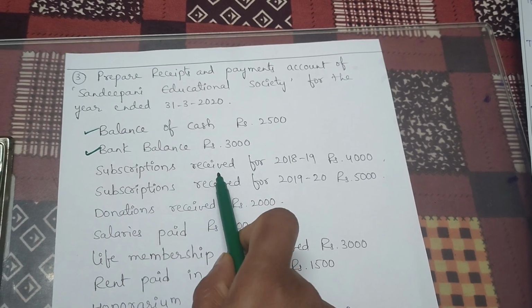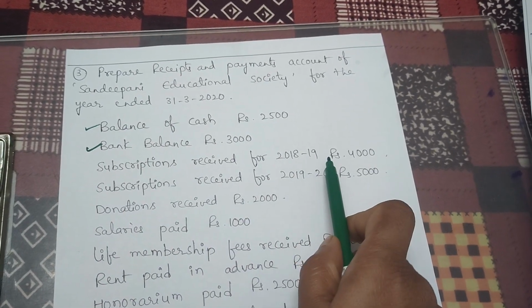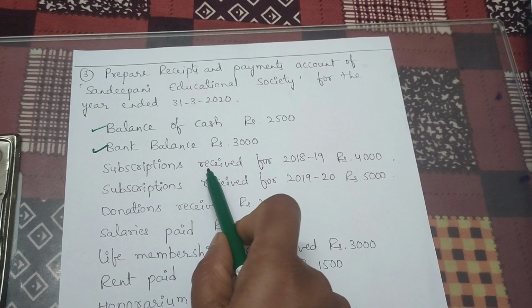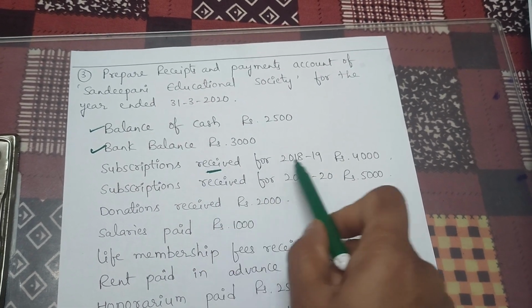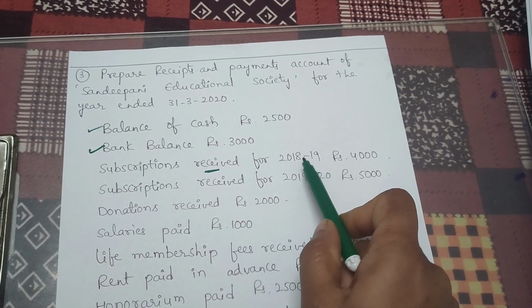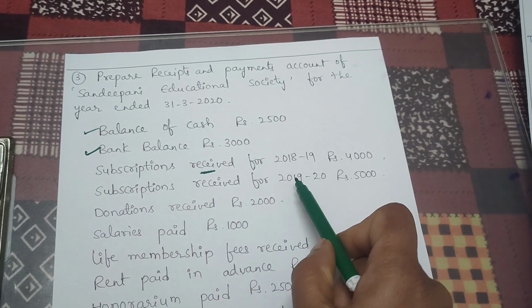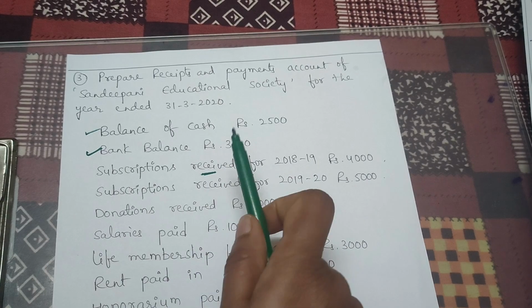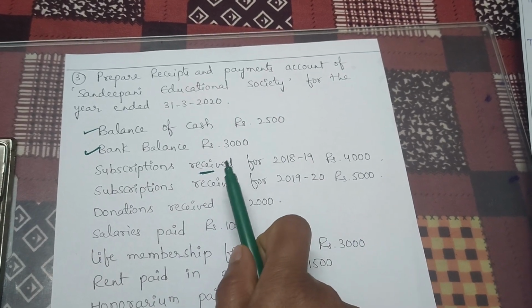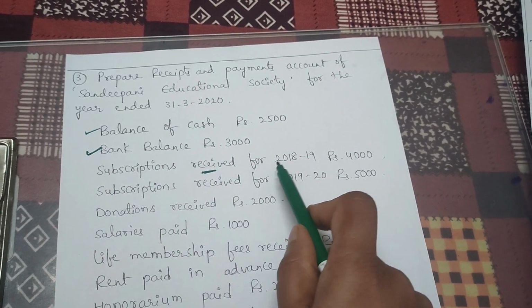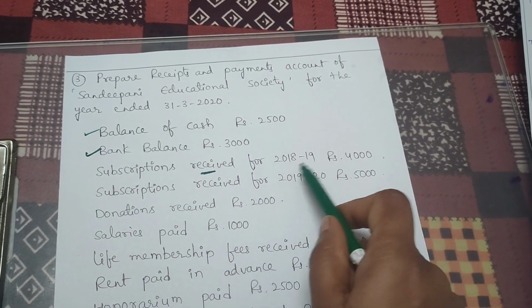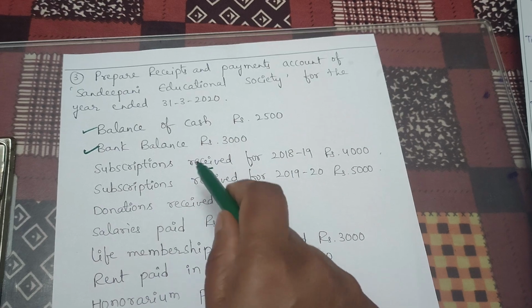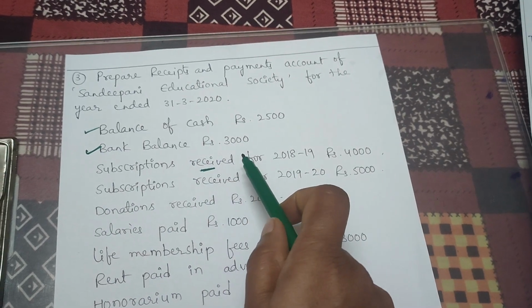Next, subscriptions received for 2018-19. If it is received, we need not bother about which year the subscriptions are for. If it is received, record on the debit side, that's it. It may be related to any year, but if it is received now, we have to record it under receipts only.